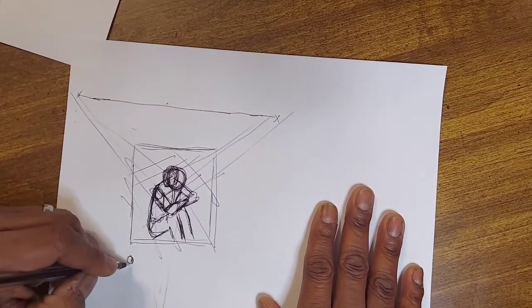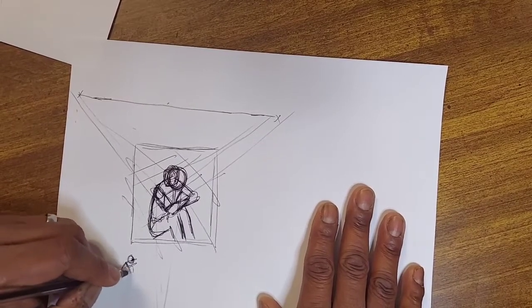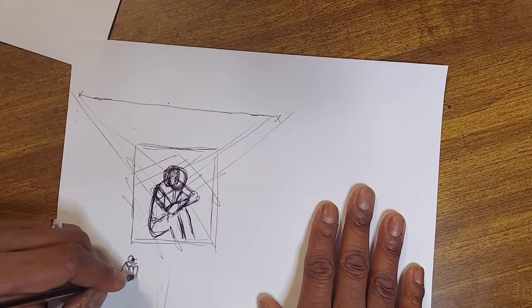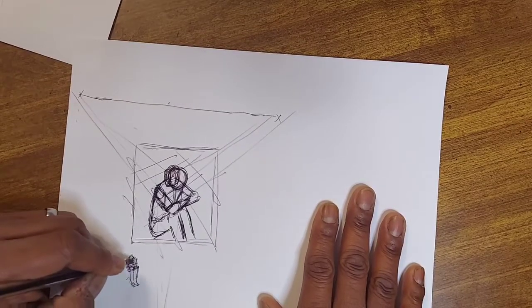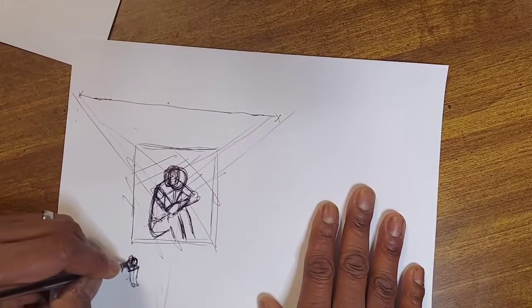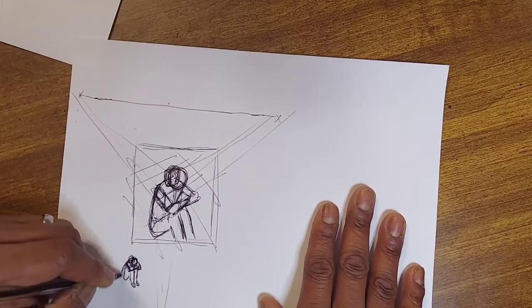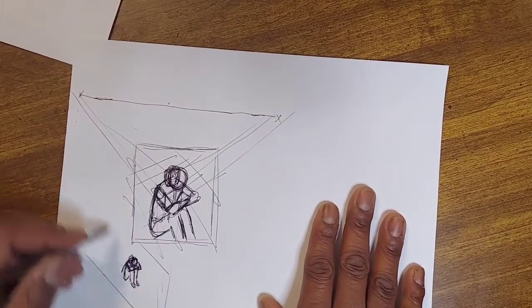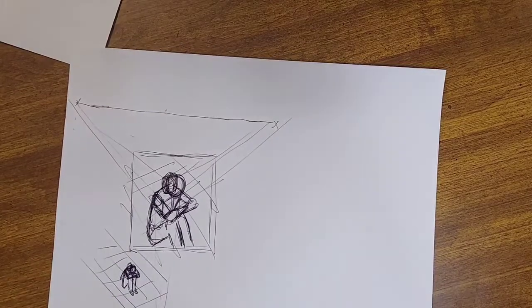Eventually you can pull away so far to where his knees will be up, his or her knees, doesn't matter. But you can have their head kind of bowed. This is their arm. This is another arm. These are their legs. And you have a person from bird's eye view looking sad.